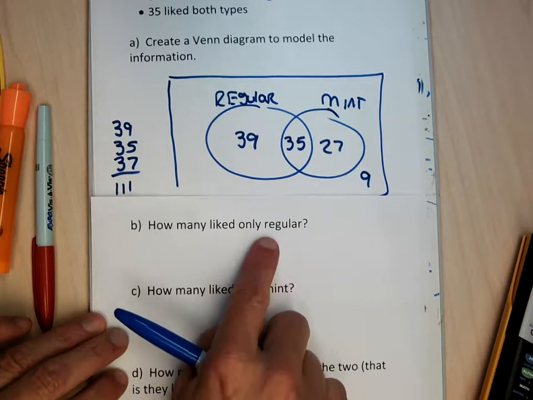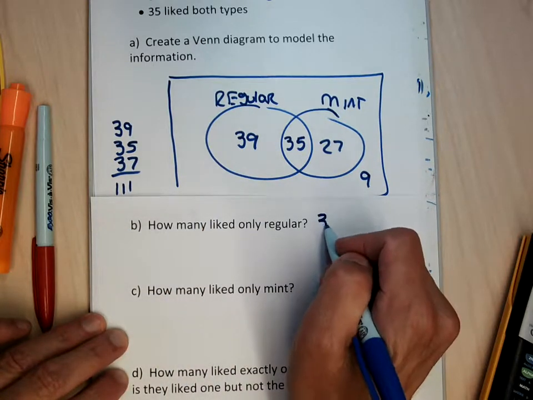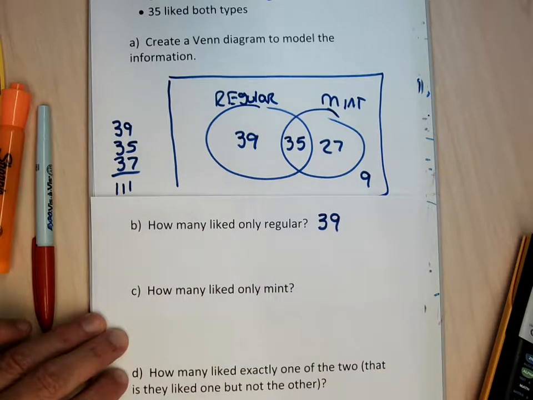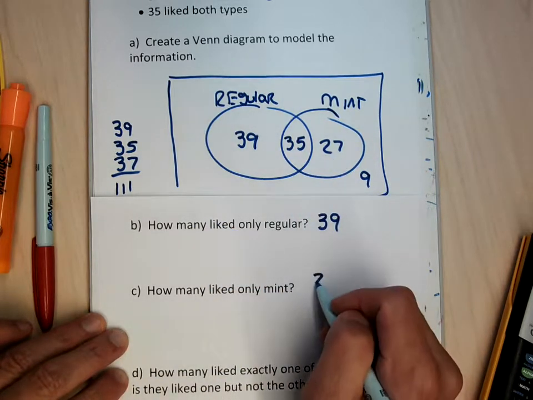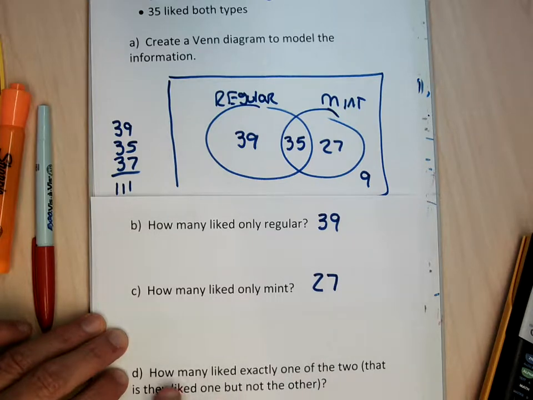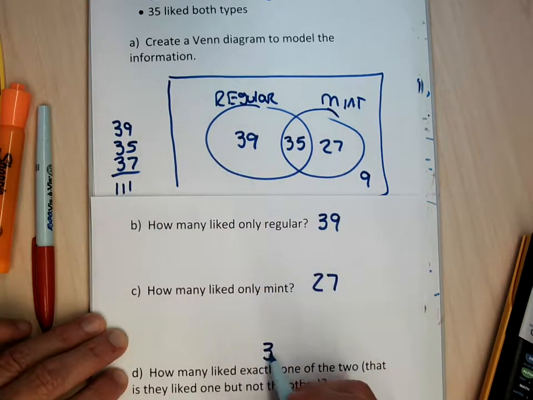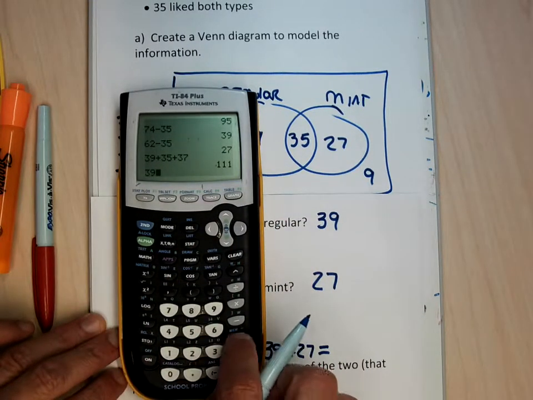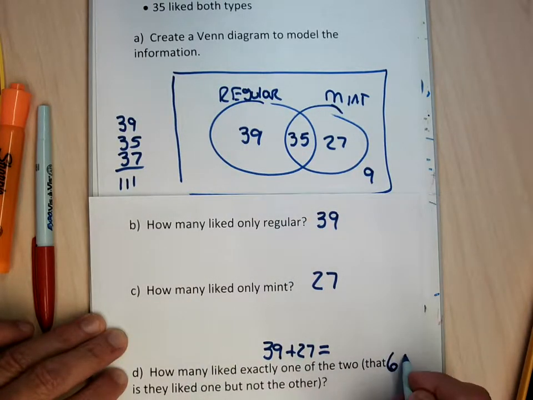Part A, how many liked only regular? That's the non-overlapping part of the regular circle, which would be those 39. How many liked only mint? That's going to be the non-overlapping part of the mint circle, which is those 27. How many liked exactly one of the two? That means they liked one but not the other. That's those 39 plus those 27. The 39 that liked regular but not mint, the 27 that liked mint but not regular. That gives me 66. So the answer to part D is going to be 66.